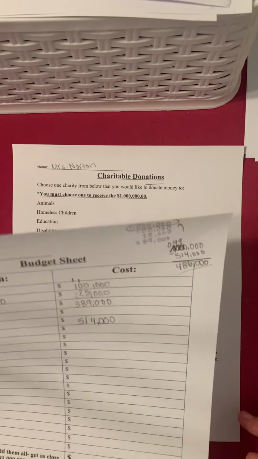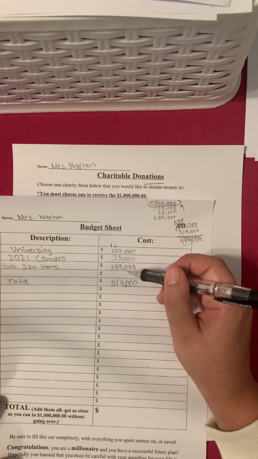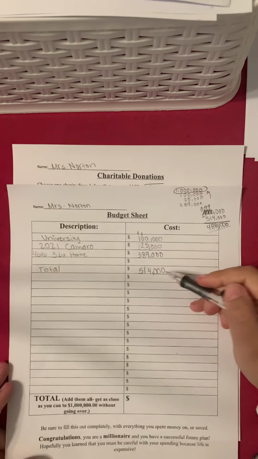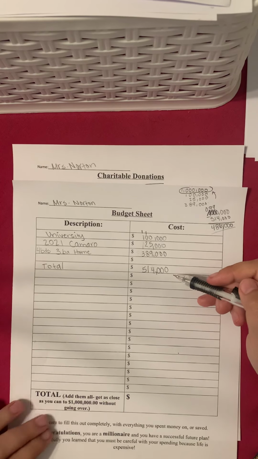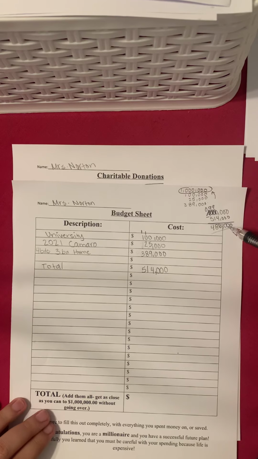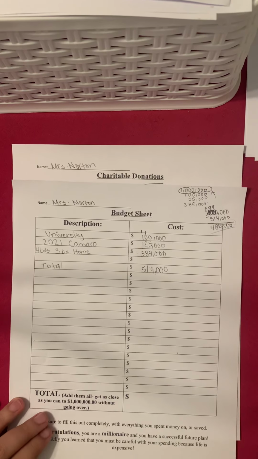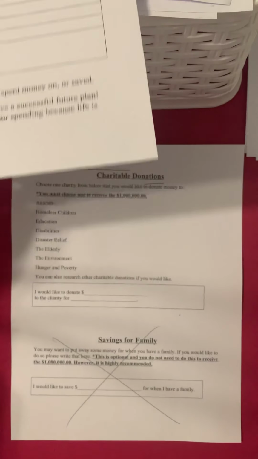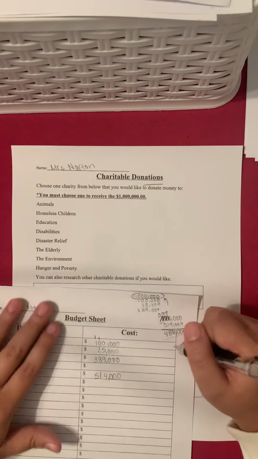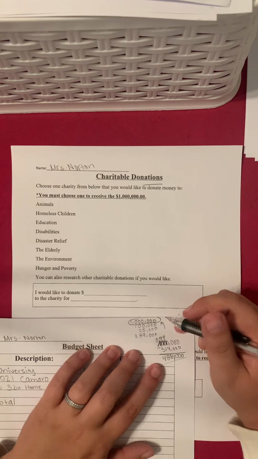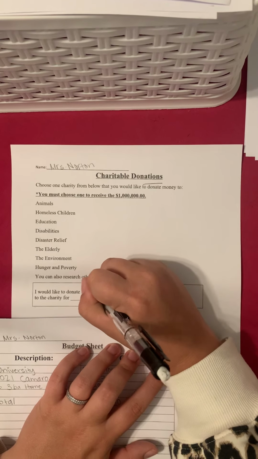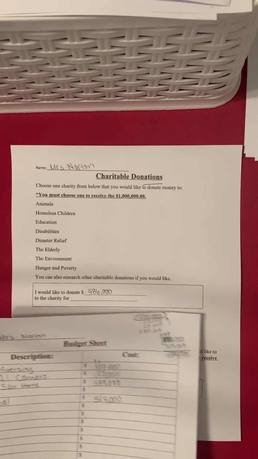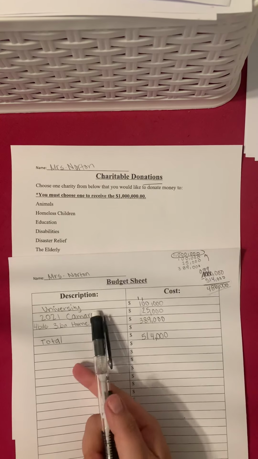All right, yours might be different. If these numbers were different, then your total will also be different, which means that the number you subtracted from 1 million will also be different. Okay? So for me, I can donate this number right here to charity. So I can donate $486,000. Your number might be different if you chose a different car, a different home, or to go to college instead of university.